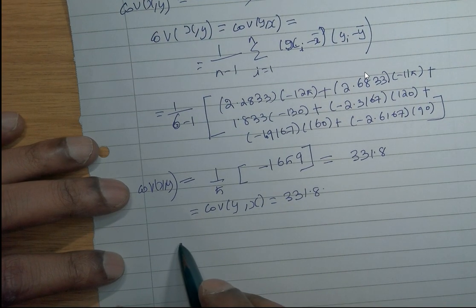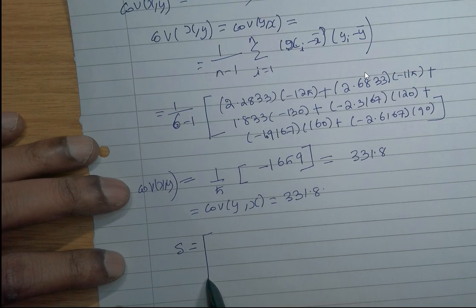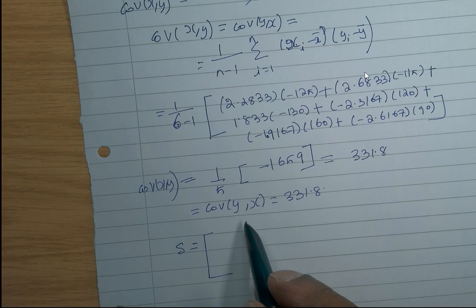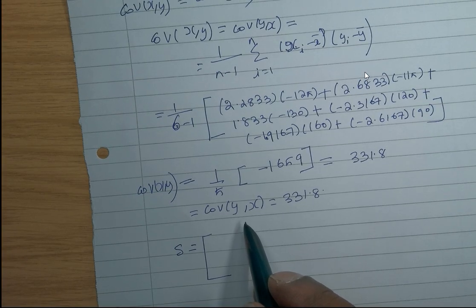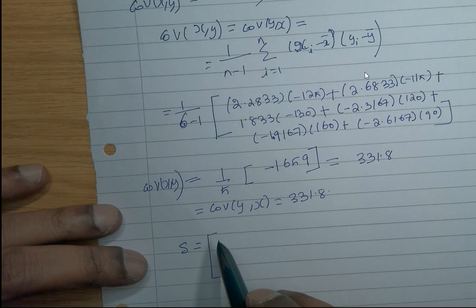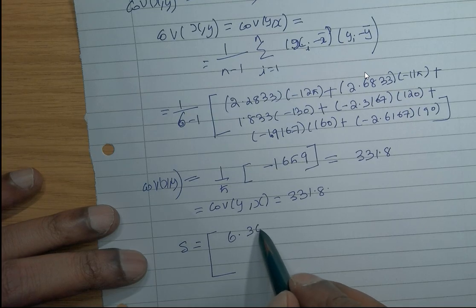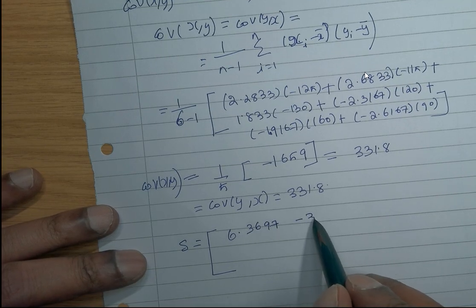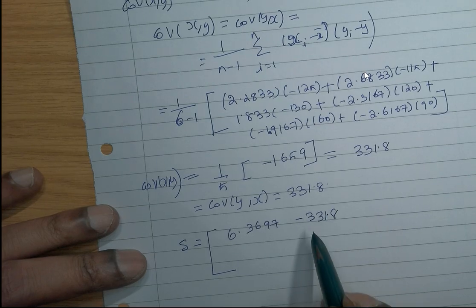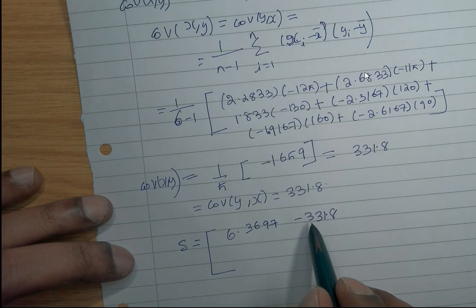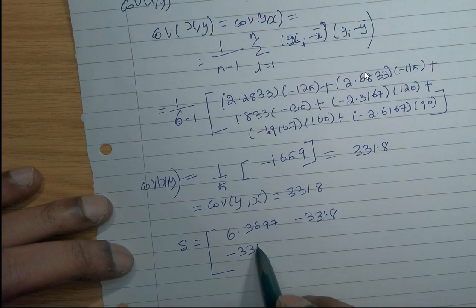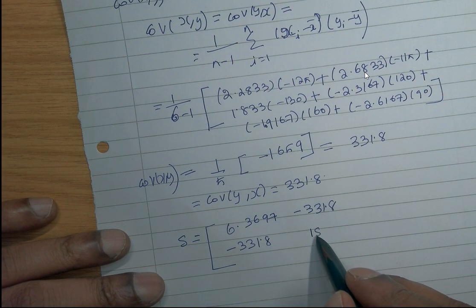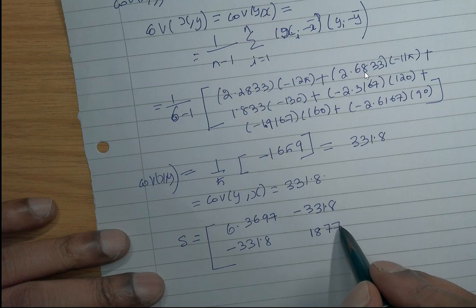So S will be equal to: the covariance of xx is 6.3697, covariance of xy is minus 331.8, and covariance of y comma x is the same, minus 331.8. And then the covariance of yy is 18770.